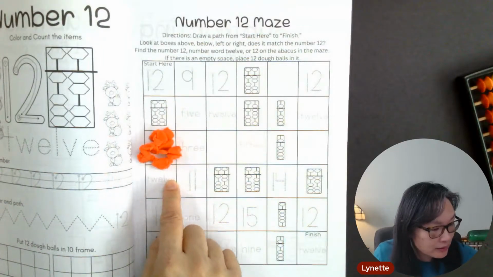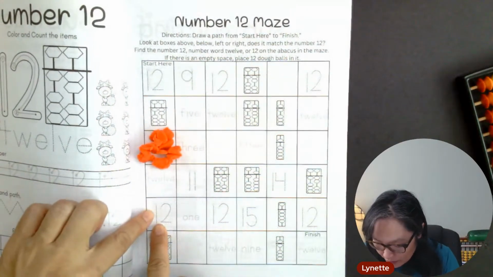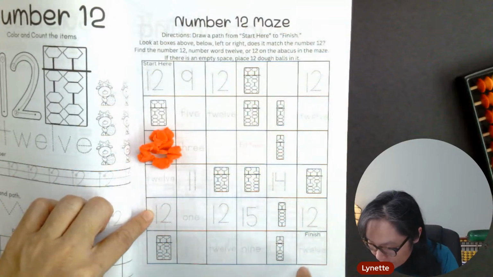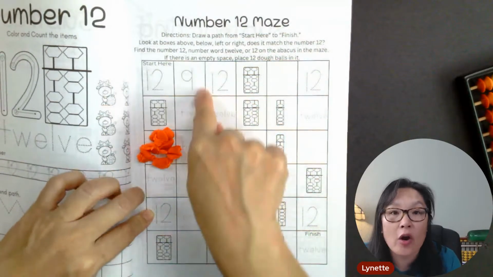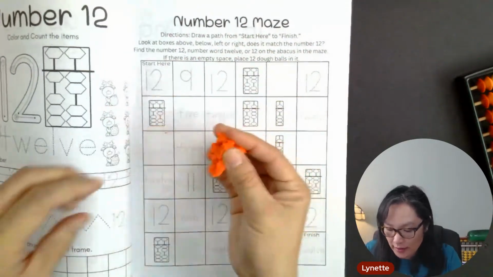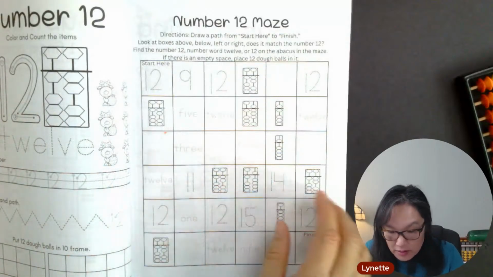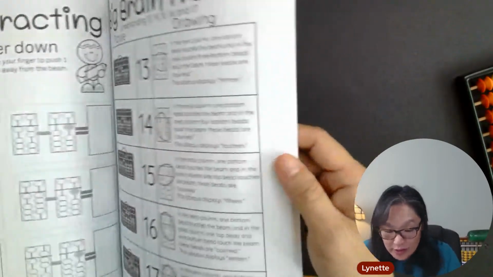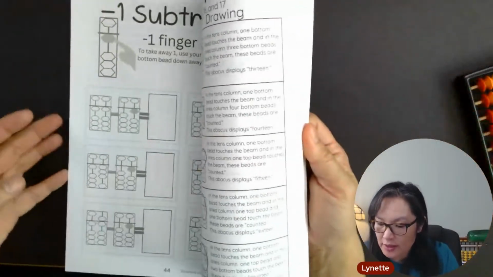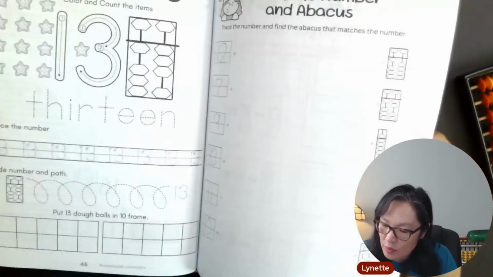And then here's another number. So you just follow the path until you get to the finish, but you have to find all the 12s that are in there. All right. So that is the maze. It's pretty cool. And then more subtraction, so subtracting and more activities.